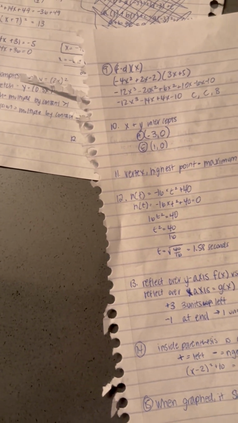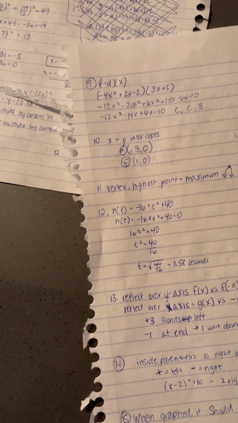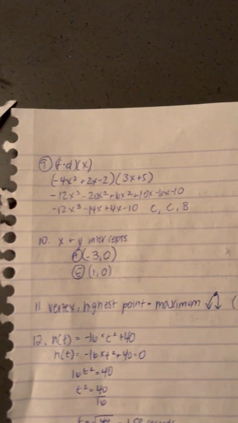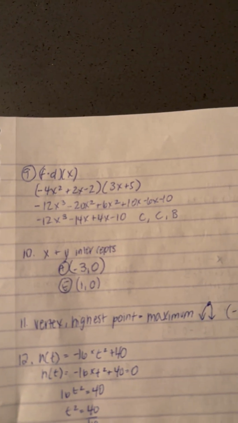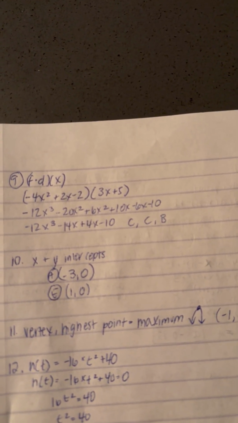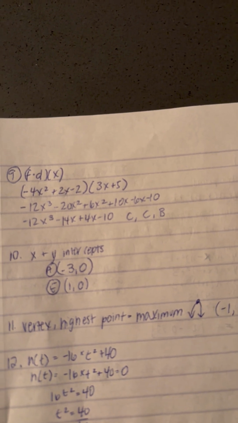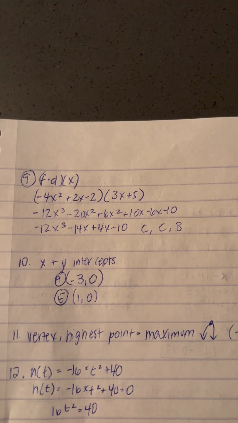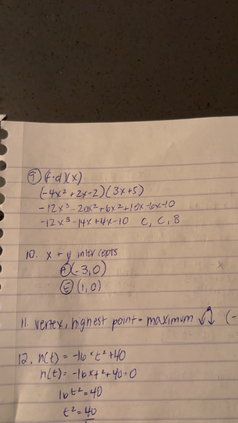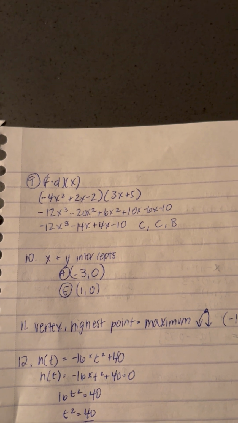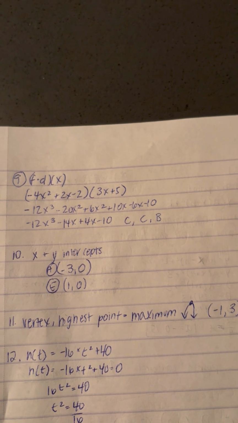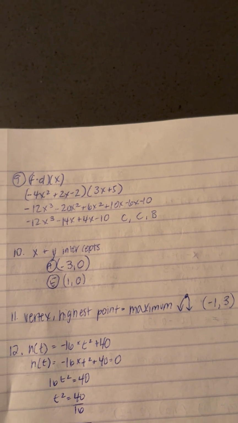For 9, given the two equations, find f times d. That's pretty simple. We would write out equation f and equation d, and distribute the 3x to each term as well as the 5 to each term. That would give you a really long equation, which you would simplify to 12x to the third minus 14x plus 4x minus 10. And those answers are C, C, and B.